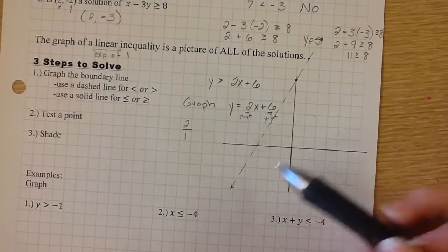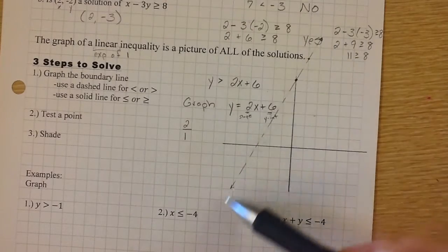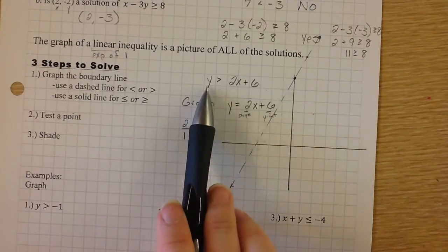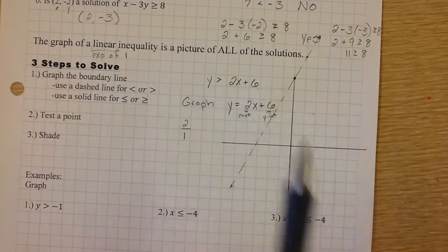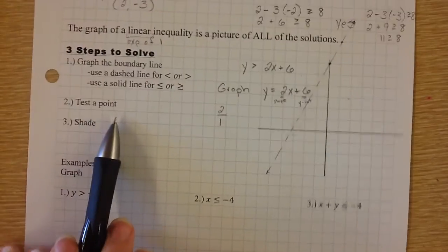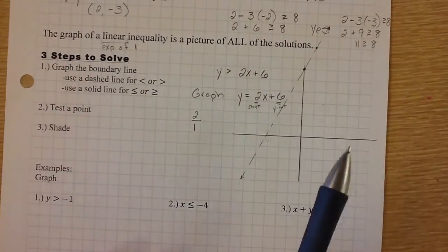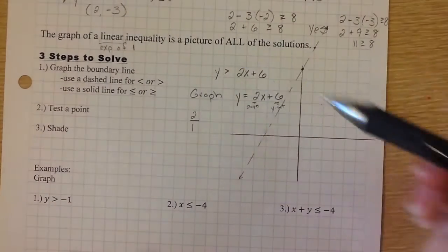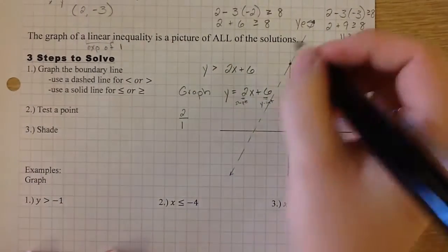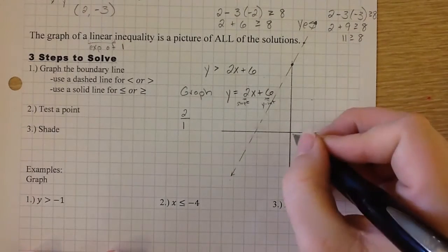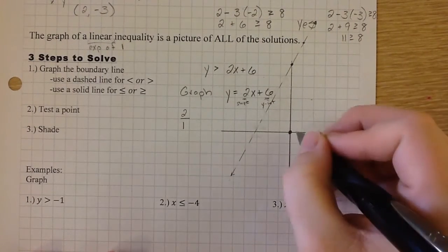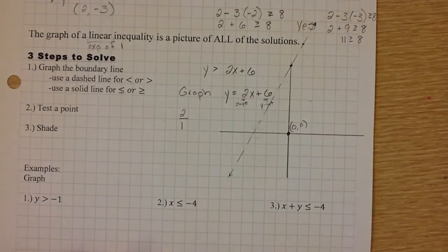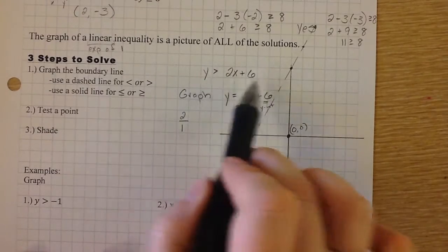Okay. So then this line is all the points that are equal to this thing. But I want my y greater than 2x plus 6. So my second step is to test a point. Pick a point, any point you want on one side or the other. So I'm going to pick a point either above the line or below the line. I'm going to pick a point below the line. I'm going to pick 0, 0 because it's below the line, and 0, 0 is an easy point to use. And I'm going to see if the point 0, 0 actually works in here.